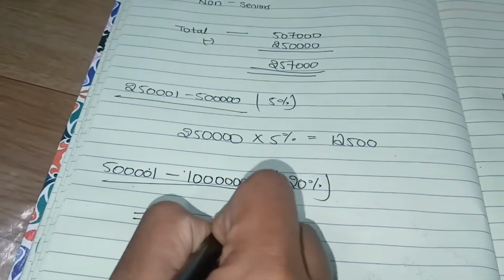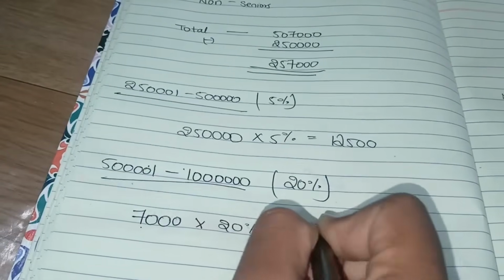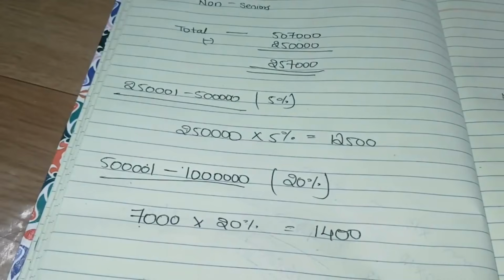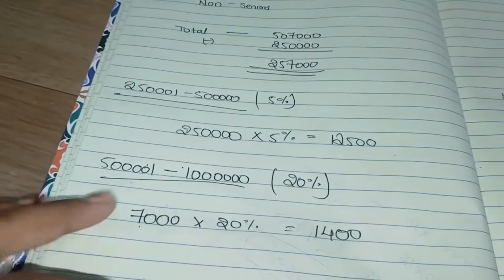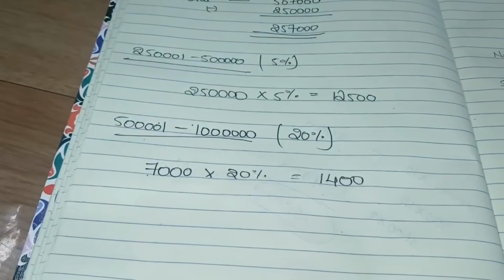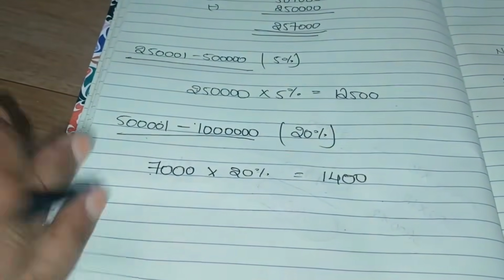So 7,000 into 20%, how much will you get? 1,400 you will get. So the rebate will be nil. Why? Because the person is not earning below 5 lakhs; she is earning above 5 lakhs. So the rebate will become 0. Surcharge also we should not take.